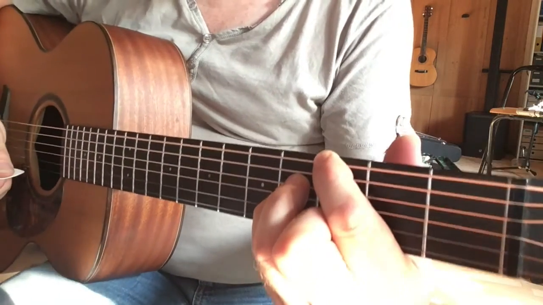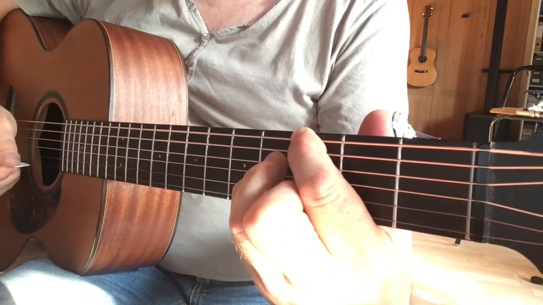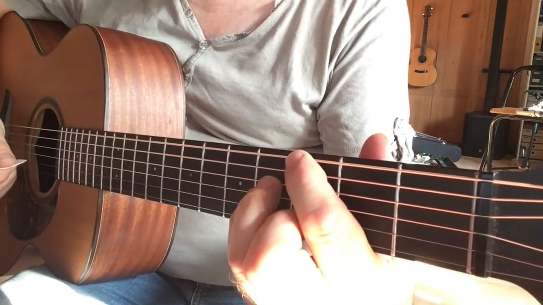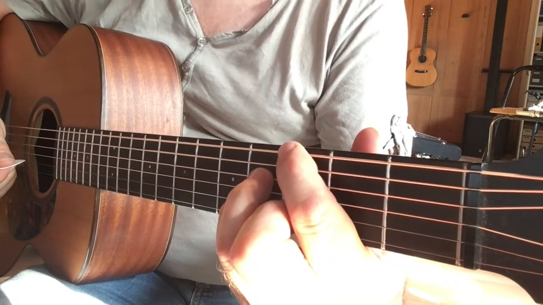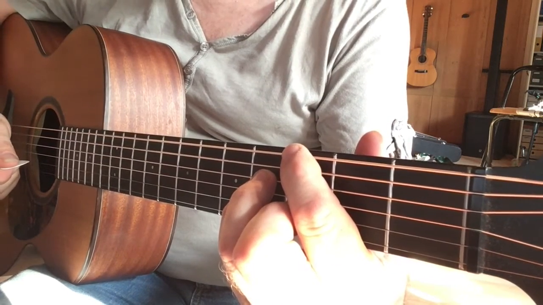As with all chords, there are many different ways of playing them, and there's 4 different notes in a 7th chord, and the more notes you have, the more different ways there are to play them, different combinations.